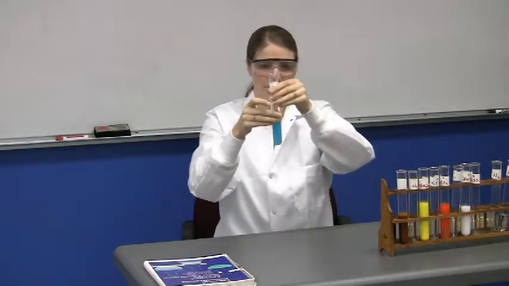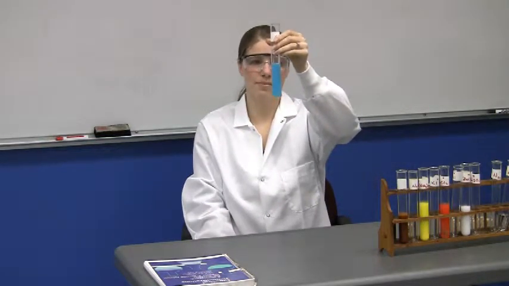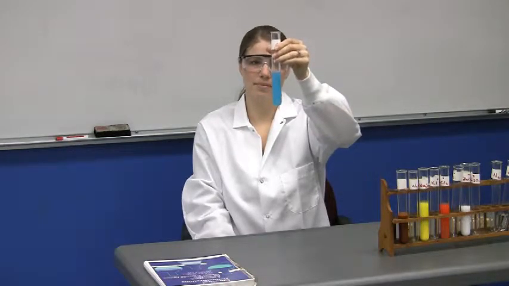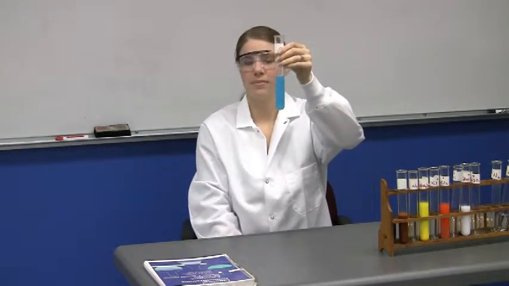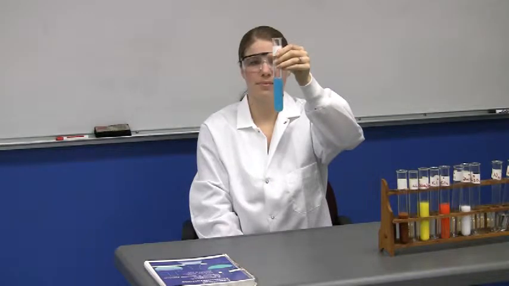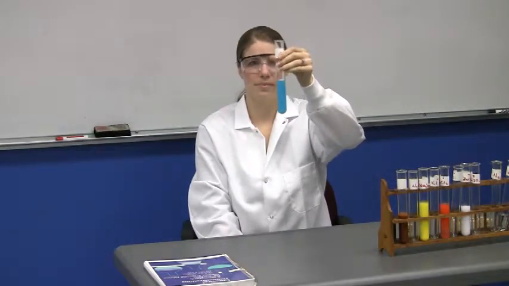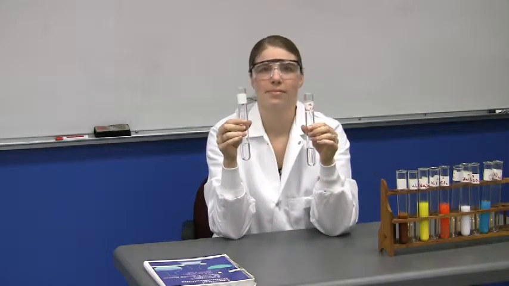Now, because the color was blue before mixing, it's a little bit hard to tell if the precipitate that you see is blue or if it's just because of the blue solution. The answer to that question hopefully will be after we let the precipitate settle for a while. Okay, that's our fifth of six, and the last pair of test tubes is going to be mixed now.